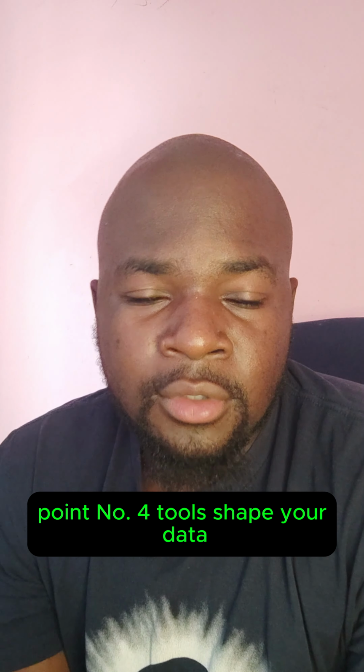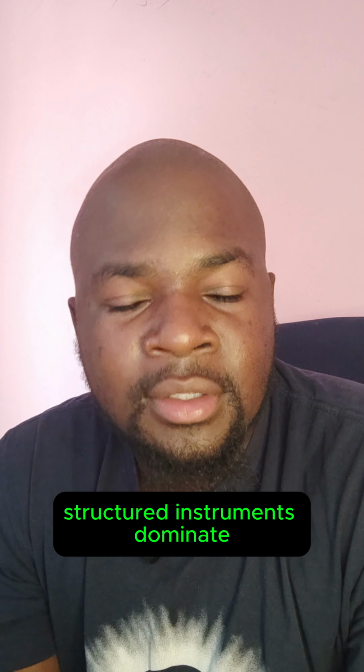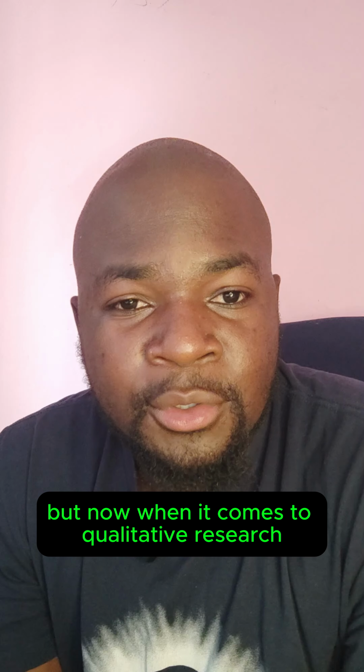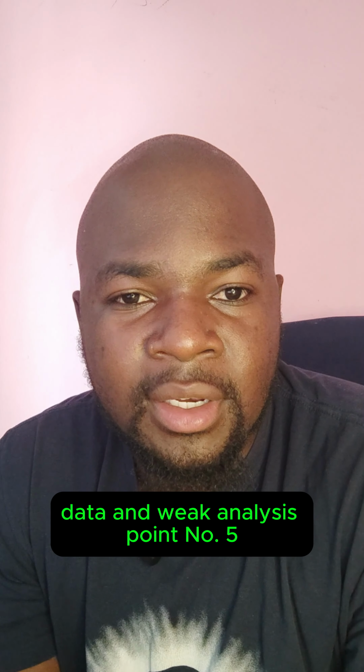Point number 4, tools shape your data. In quantitative research, questionnaires and structured instruments dominate. But when it comes to qualitative research, you, the researcher, are the primary instrument. And if you confuse these, it may lead to shallow data and weak analysis.